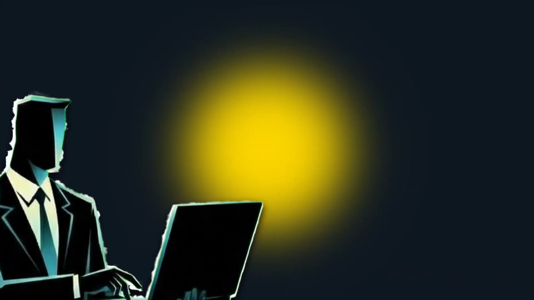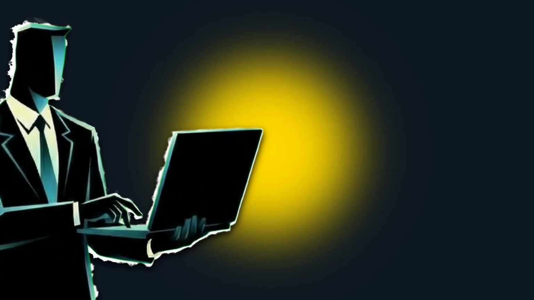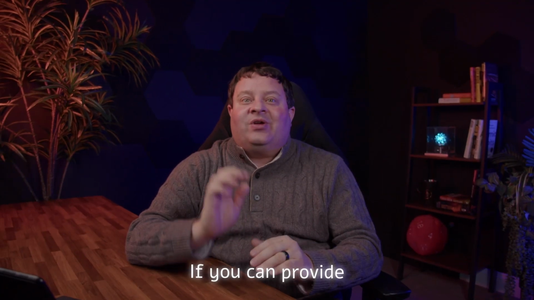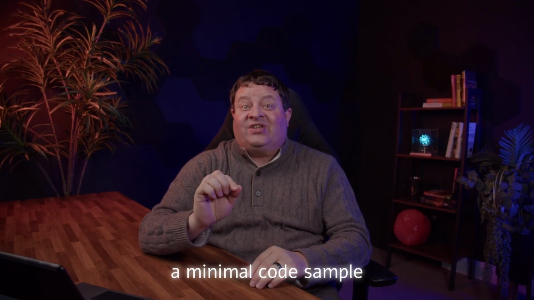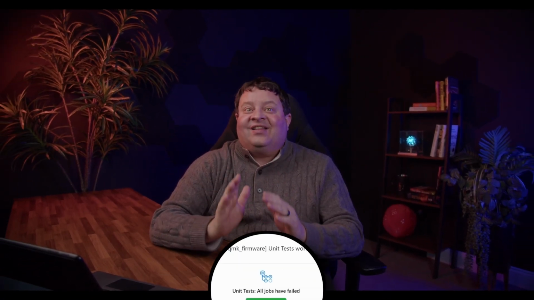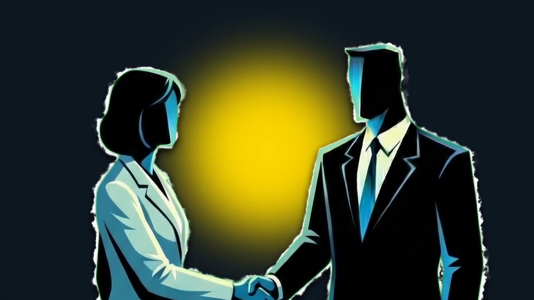Now, if you're a developer filing reports for other developers, you might also have access to some of the source code. And if you do, this is a chance to achieve the absolute gold standard. If you can provide a minimal code sample that reproduces the bug, or even better, a failing unit test, you're basically giving the support team the answer key, and they will thank you for it.